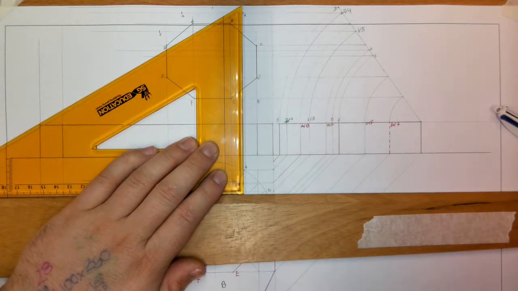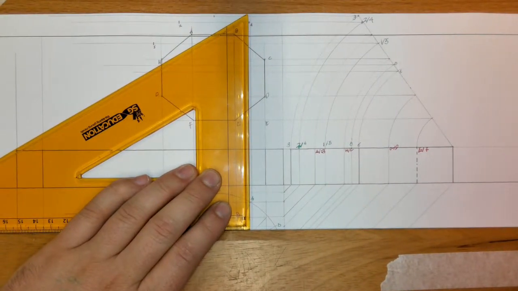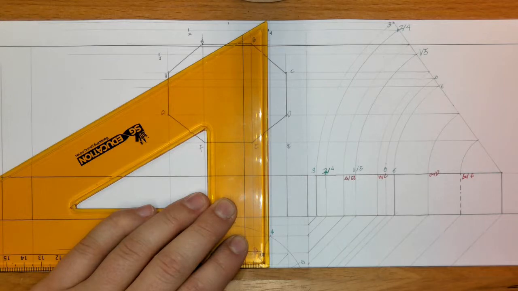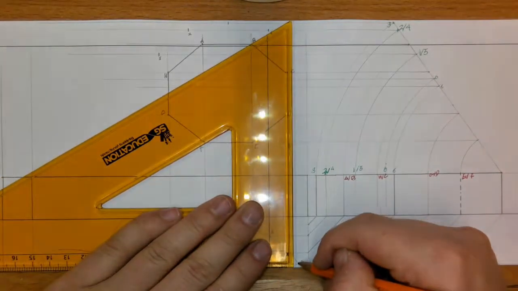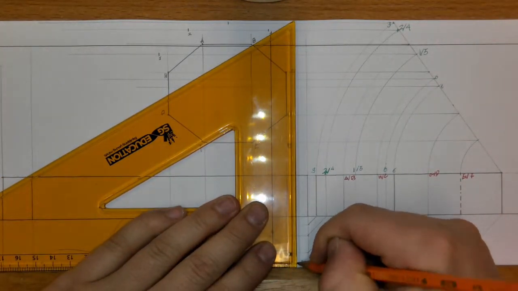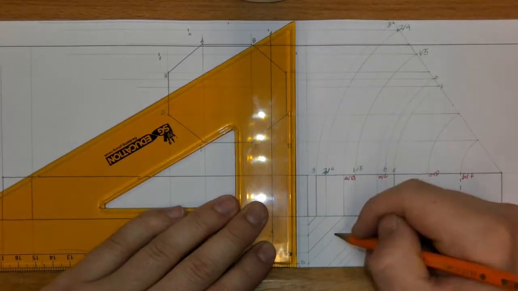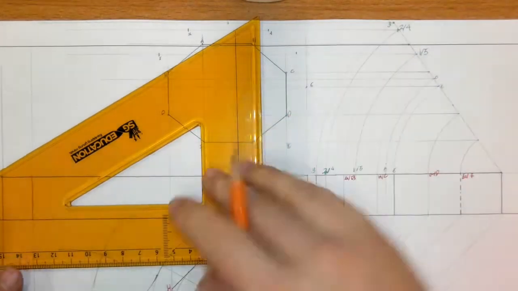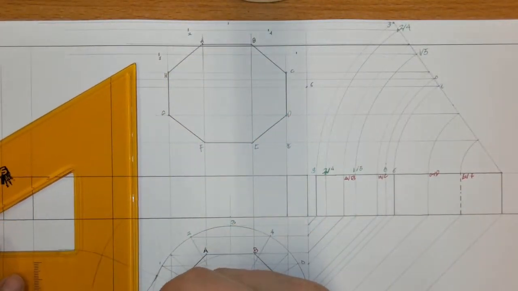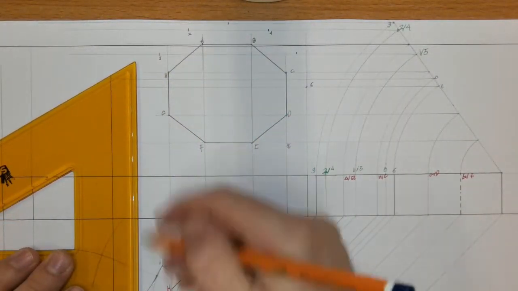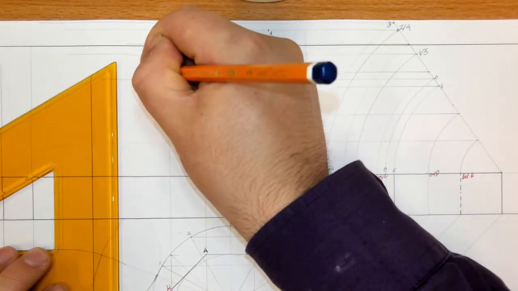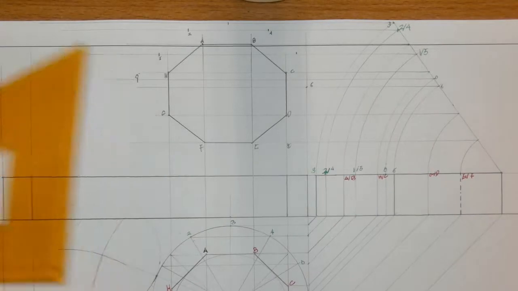Okay, I'll zoom in there. 5 is here. 6 is there. And then 0 is here. 0. Now note 0.